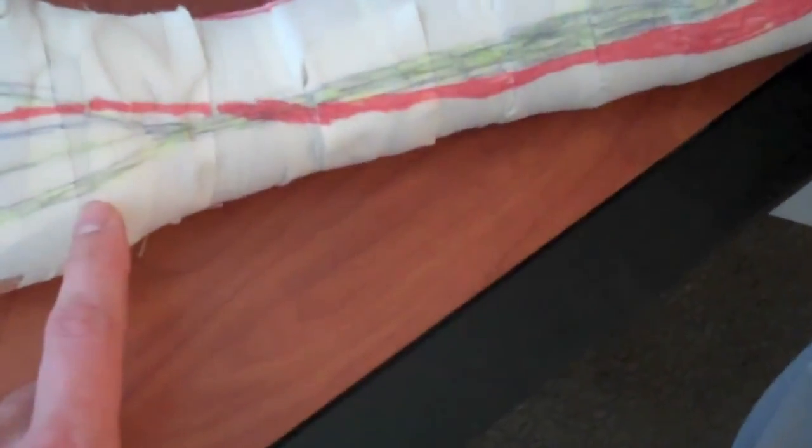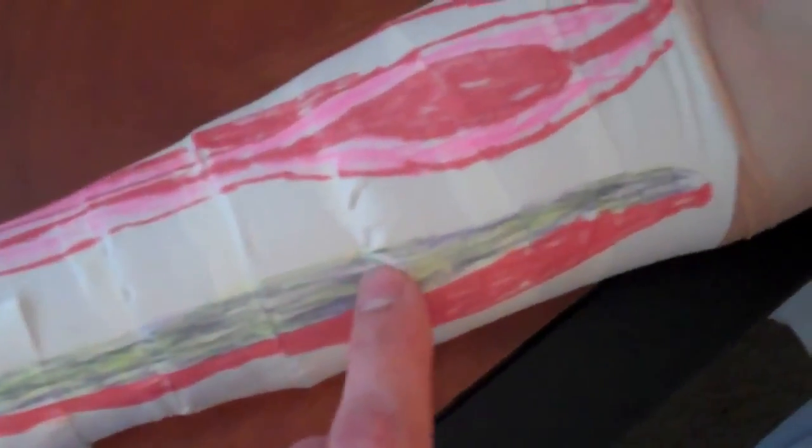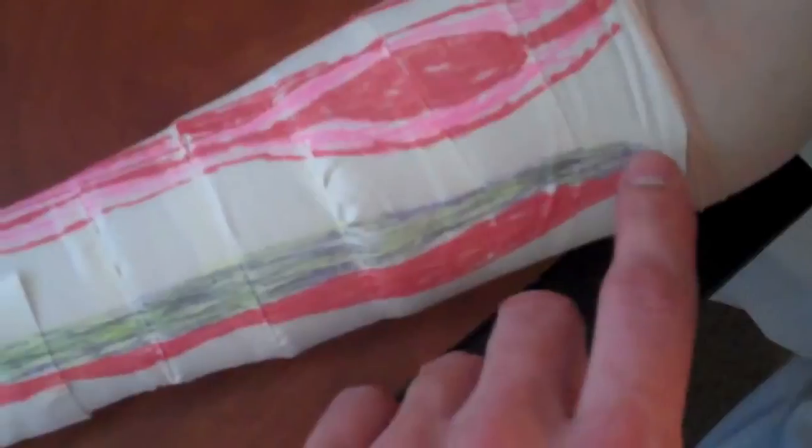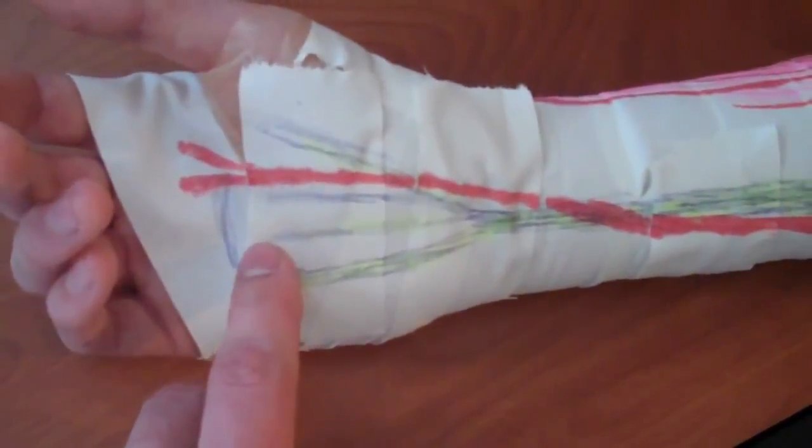Next we have the palmaris longus, which is in the blue and yellow, which starts as a common flexor tendon from the medial epicondyle of the humerus to the flexor retinaculum and the palmar aponeurosis.